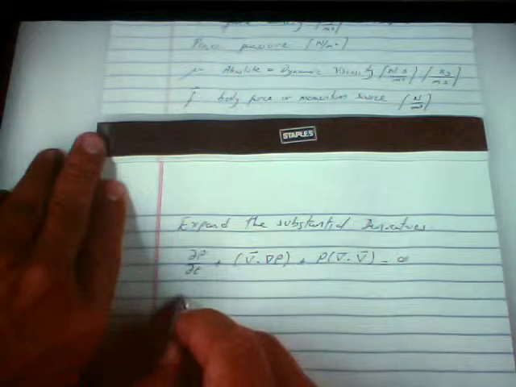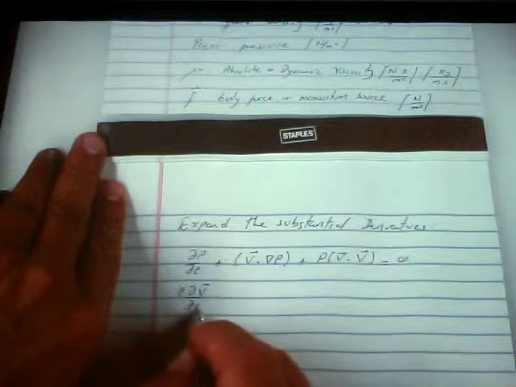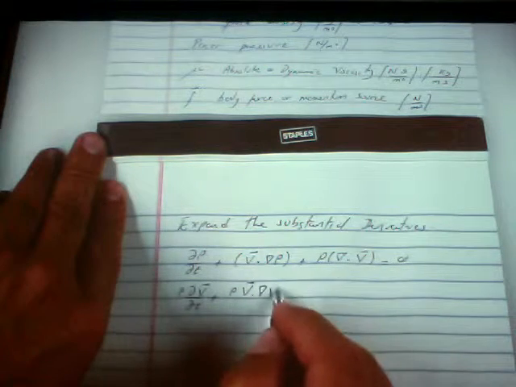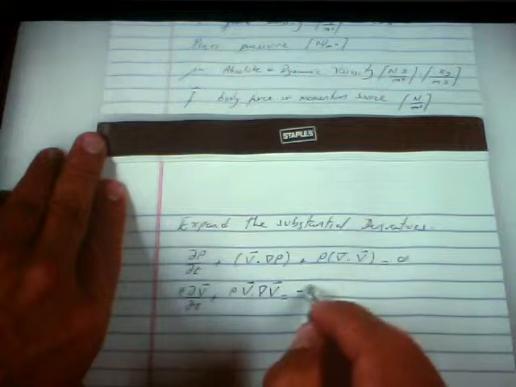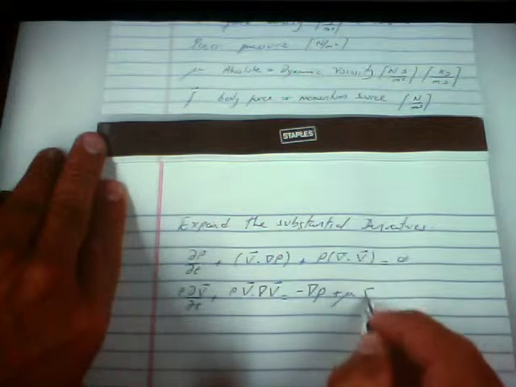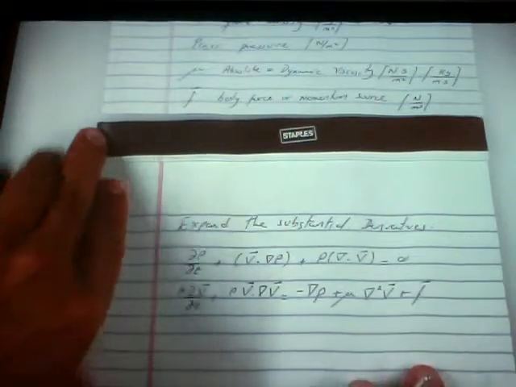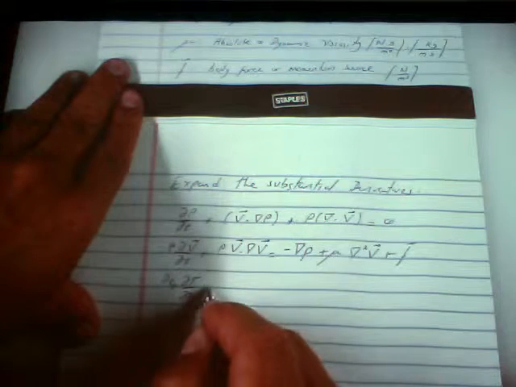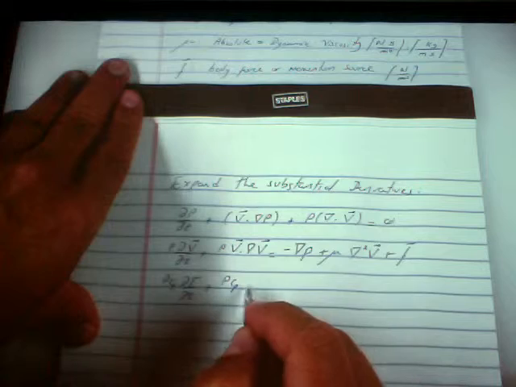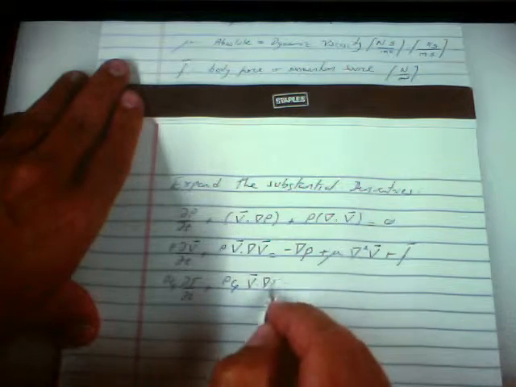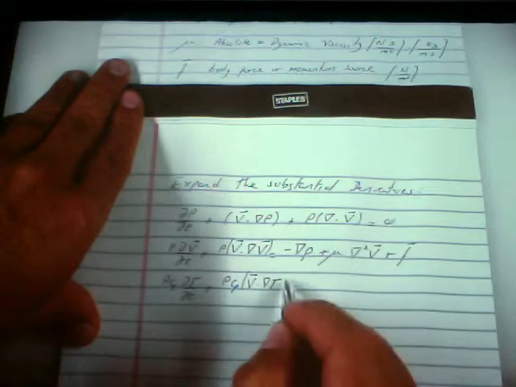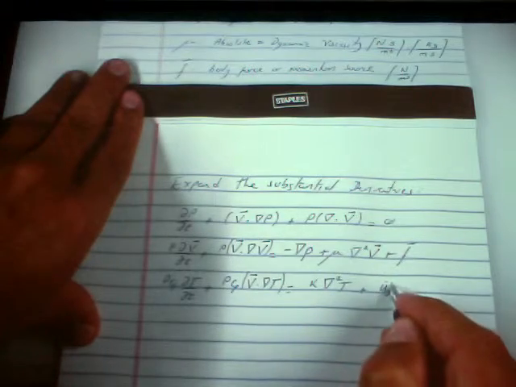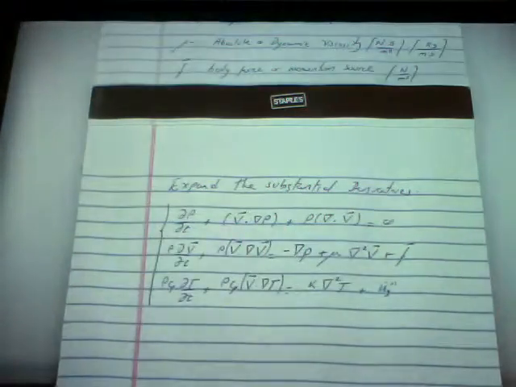The second equation will look like rho dV dt plus rho V dotted into grad V is equal to minus grad P plus mu Laplace of V plus F. And the third equation is rho Cp dT dt plus rho Cp V grad T, equal to k Laplace of T plus u g triple prime. There's my three equations.